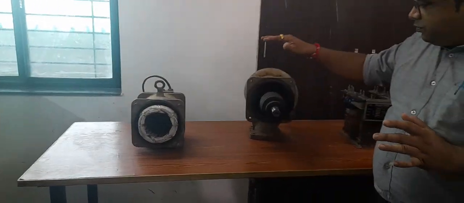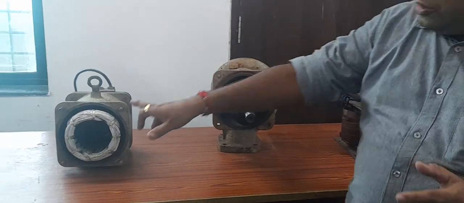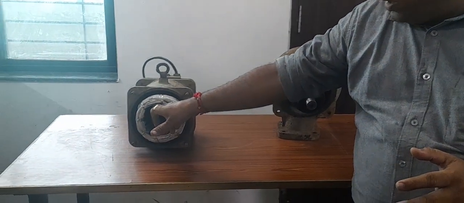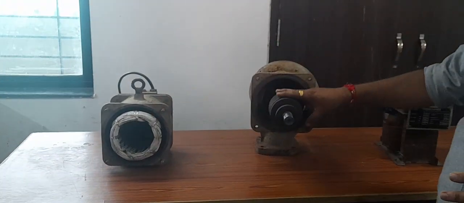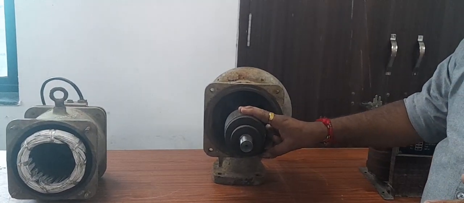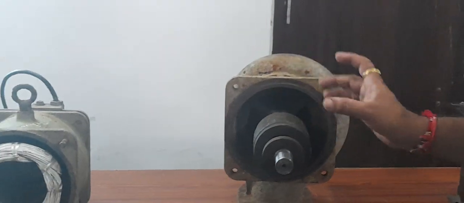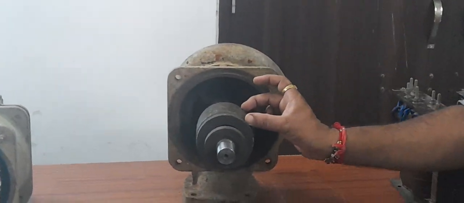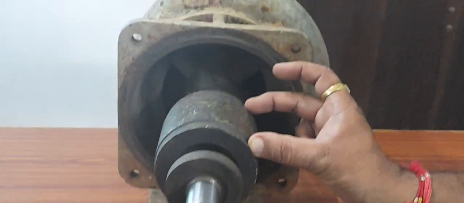On this side, let's say this is your stator. Here the main difference is between this stator winding and the rotor. There is a small air gap, and this air gap must be small. Now check the width of the rotor. My rotor width is this much, and you can check the width of the stator also.